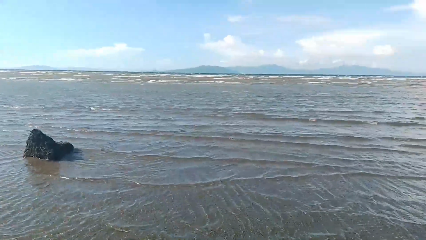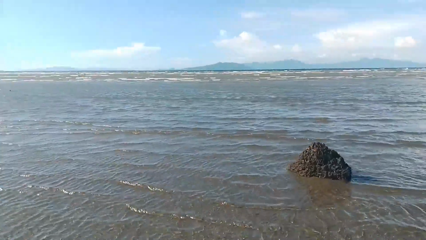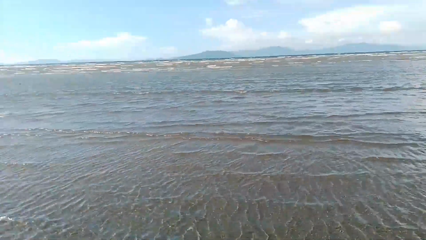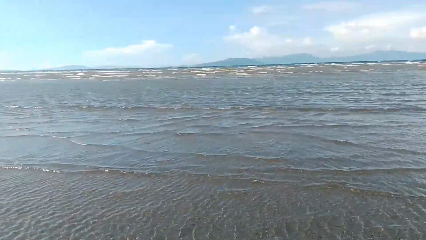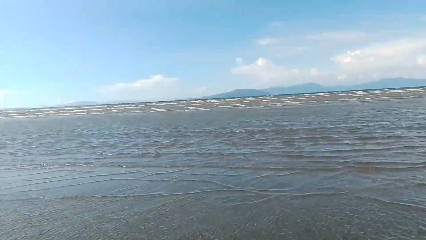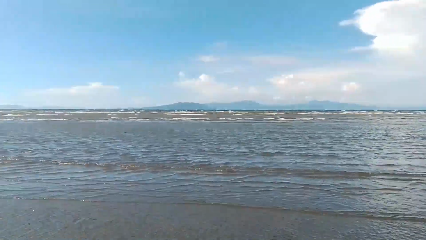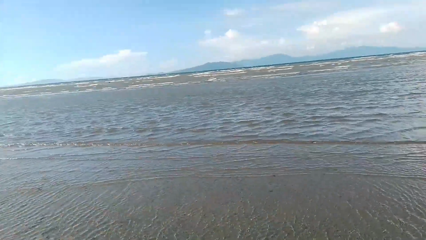Tidal patterns: while most places on Earth experience semi-diurnal tides, two high tides and two low tides per day, there are areas with diurnal tides, one high tide and one low tide per day, and mixed tides, a combination of diurnal and semi-diurnal tides. Tidal currents.